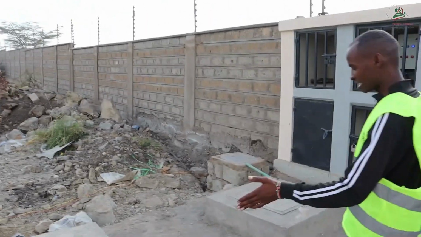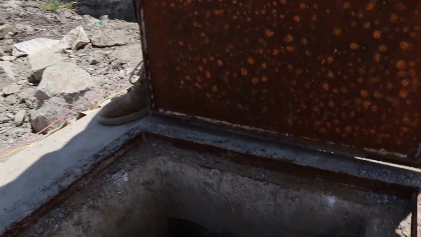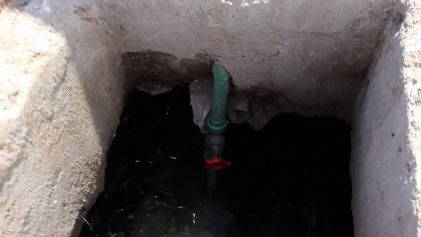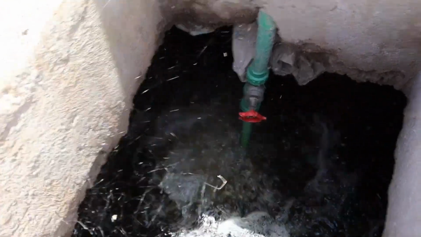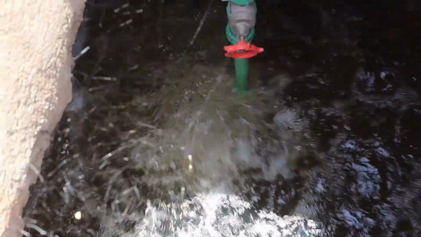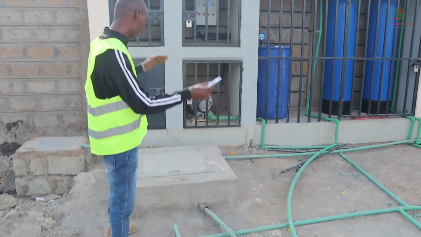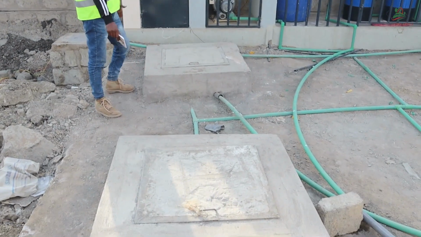Now in one of these chambers, you realize on this second chamber, we have a sand bed down. This sand bed is used for filtration. Some of the fine solids which didn't settle at the first chamber are now trapped in this sand bed. They are filtered as the water crosses from this chamber to the third chamber, the third anaerobic chamber.